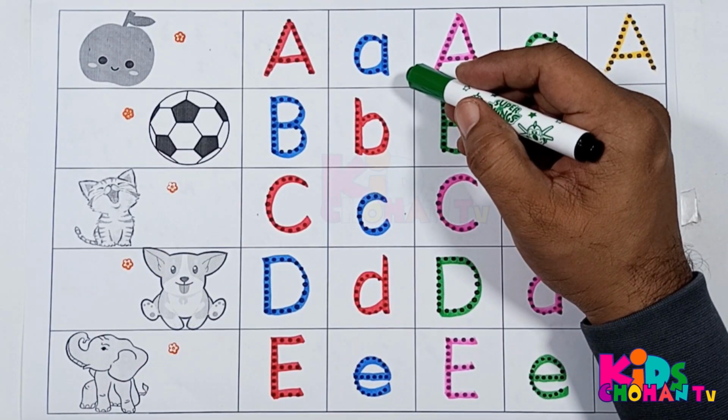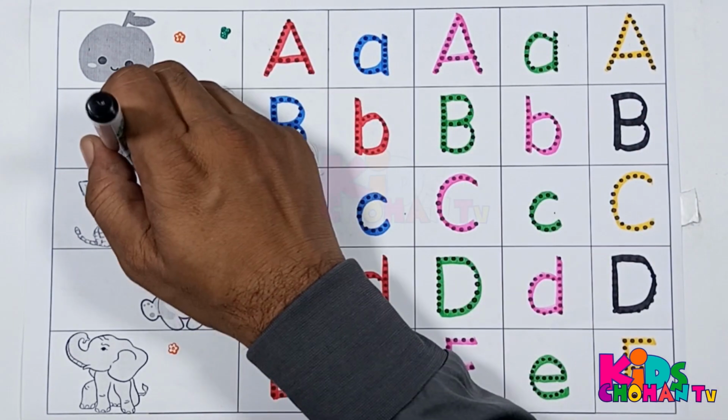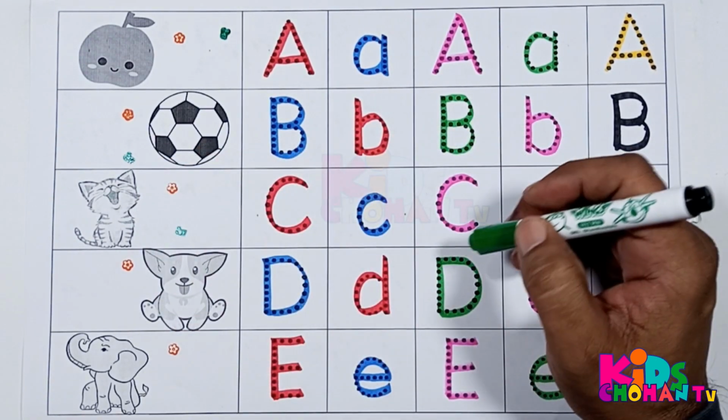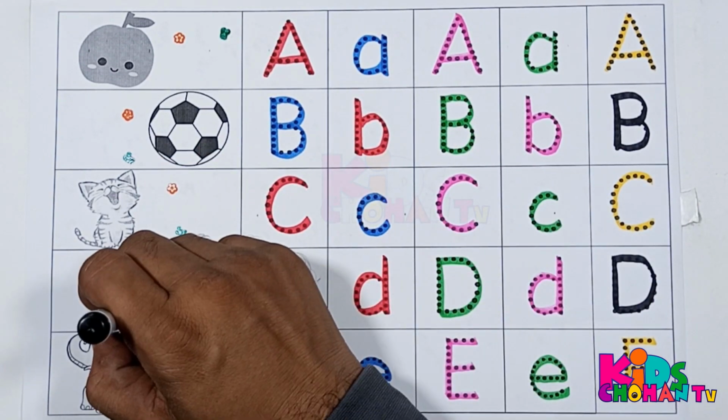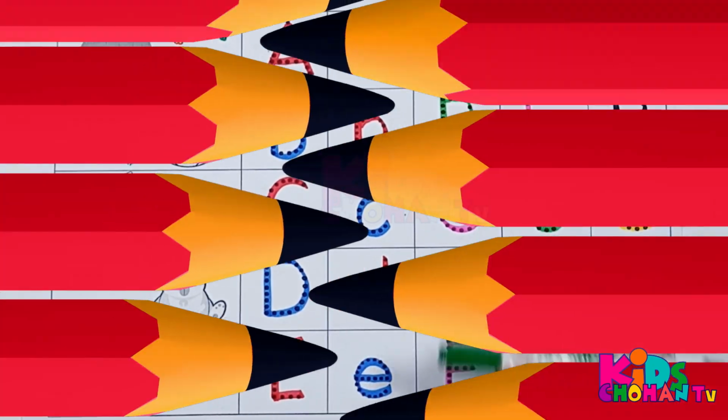Small letter A for apple. B for ball. C for cat. D for dog. E for elephant.